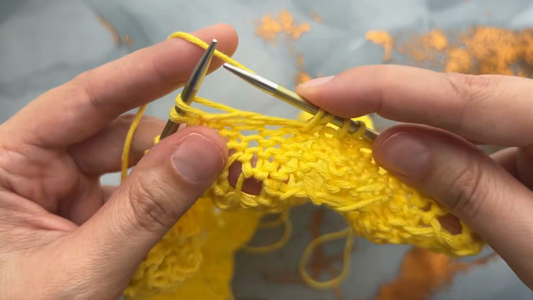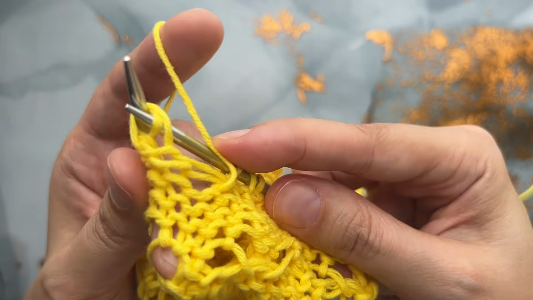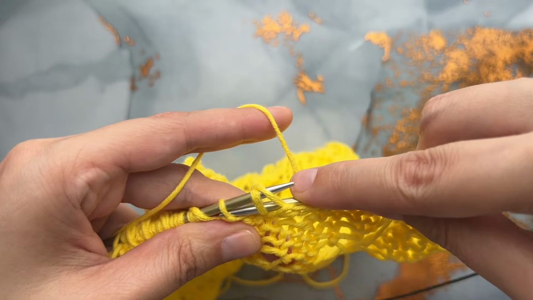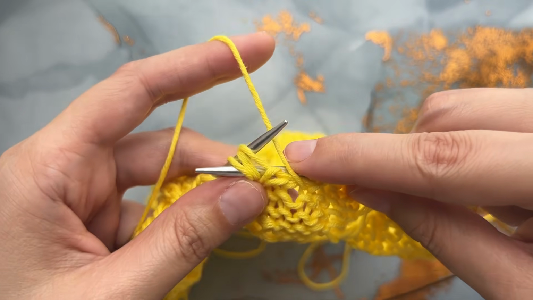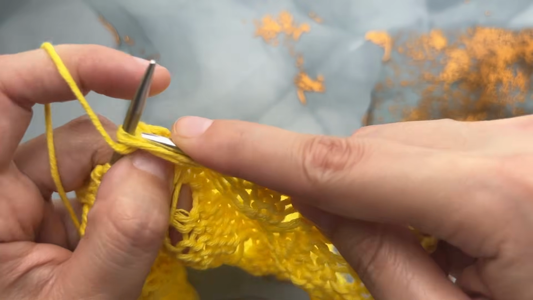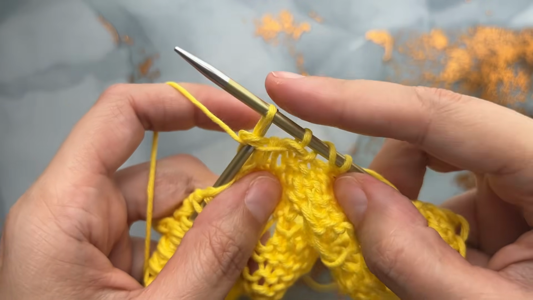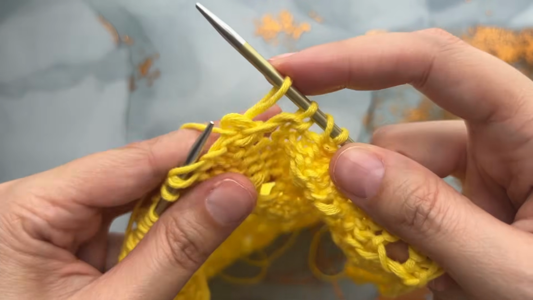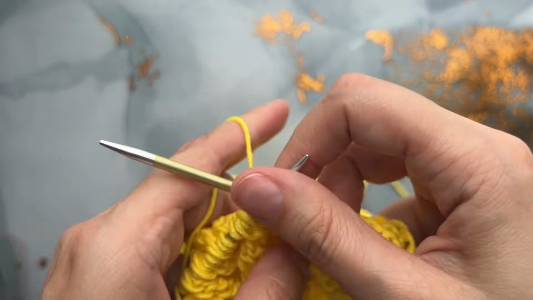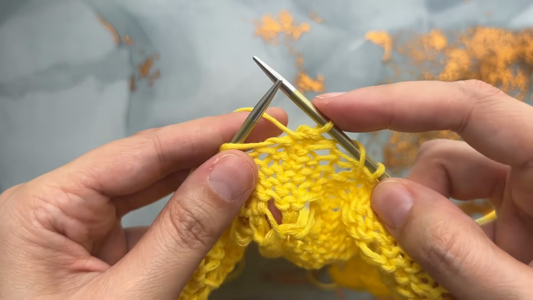Slip the first one. Slip the second one. Change their positions on the left needle. Insert the right needle from underneath. Return to the left needle. Insert the needle into the 3rd stitch. And do a purl stitch the classic way. Oops, the yarn over fell. No big deal, I'll pick it up now.